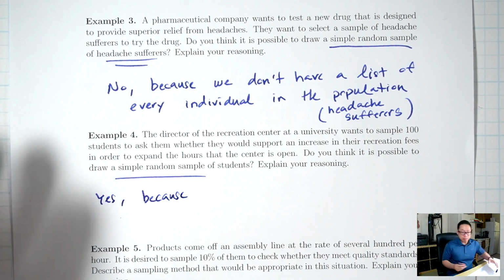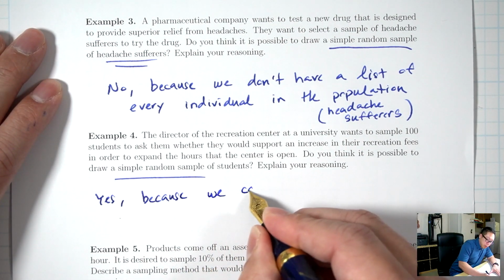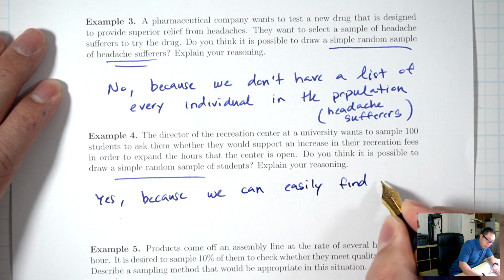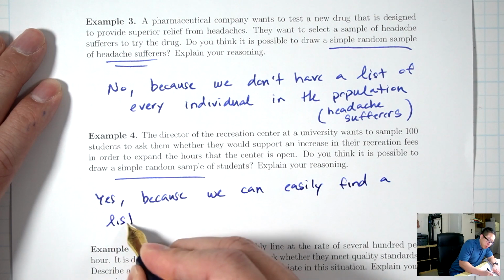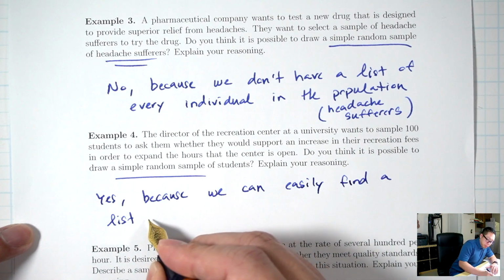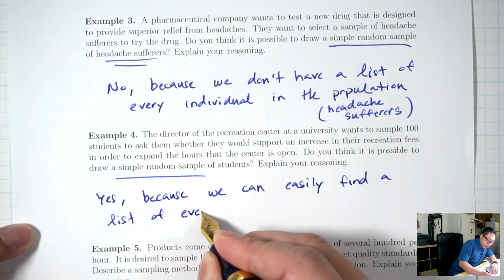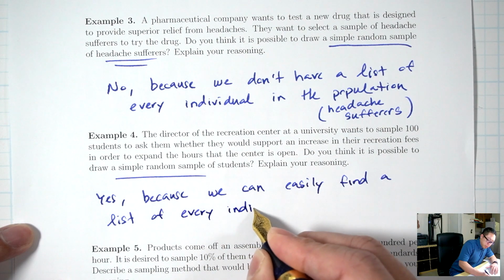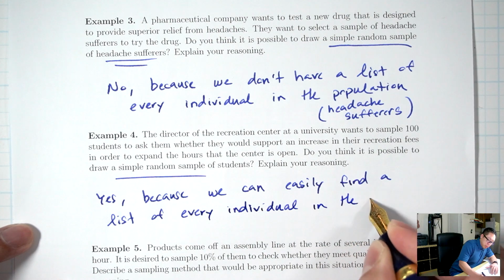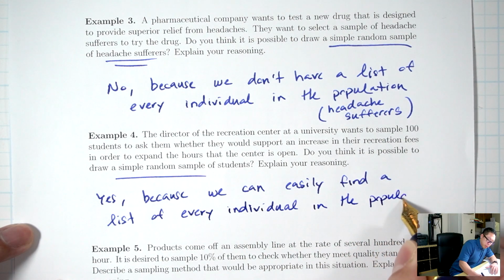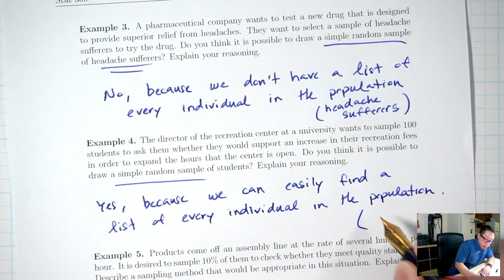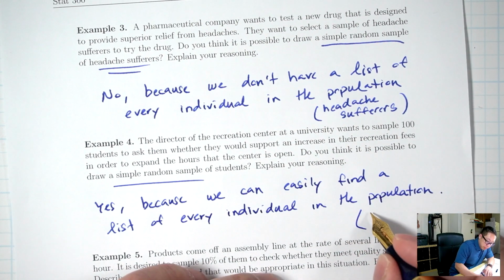Because we can easily find a list of every individual in the population. And in this case, the population we care about here are the students at this university.